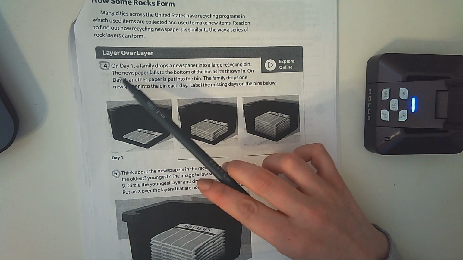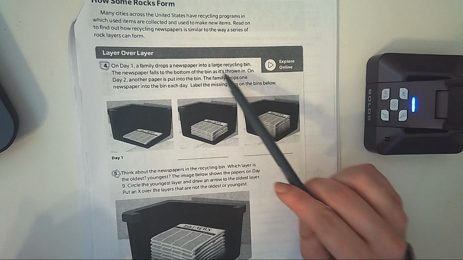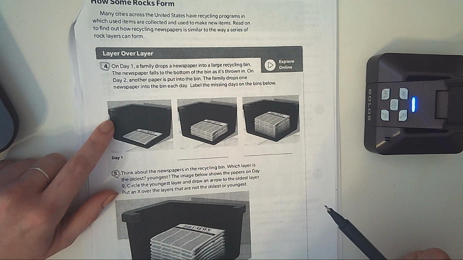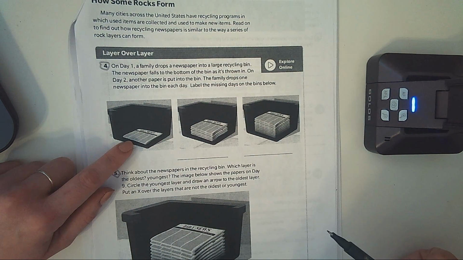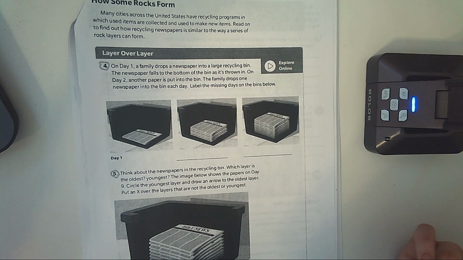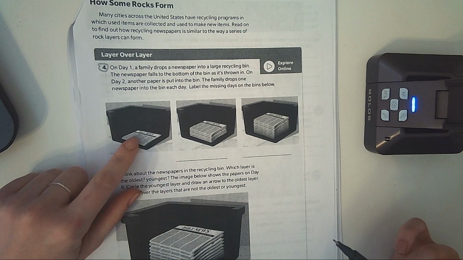So on day one, a family drops a newspaper into a large recycling bin. So here's the bin, and here's day one's newspaper. The newspaper falls to the bottom of the bin as it's thrown in. You can think about anything like this too, like when you're throwing stuff in a trash can. Like when you put a new trash bag in a trash can and you throw the first piece of trash in, it's going to have been in the trash can for much longer than whatever is on top of the trash can before you take the bag out. So that's just like the newspapers.